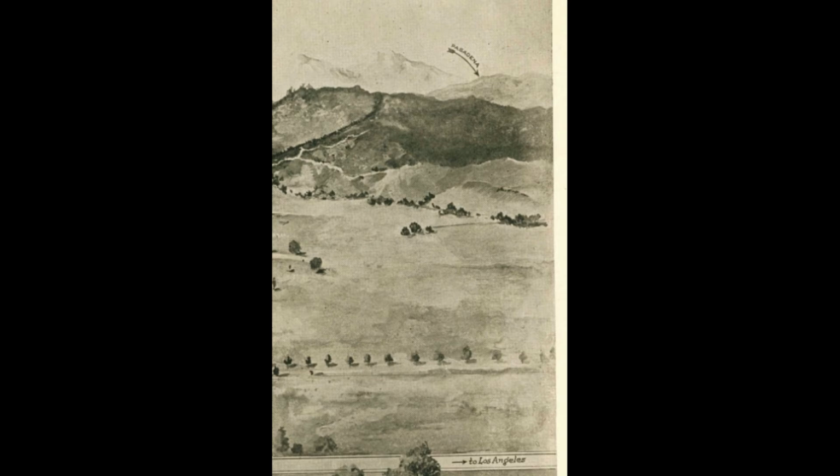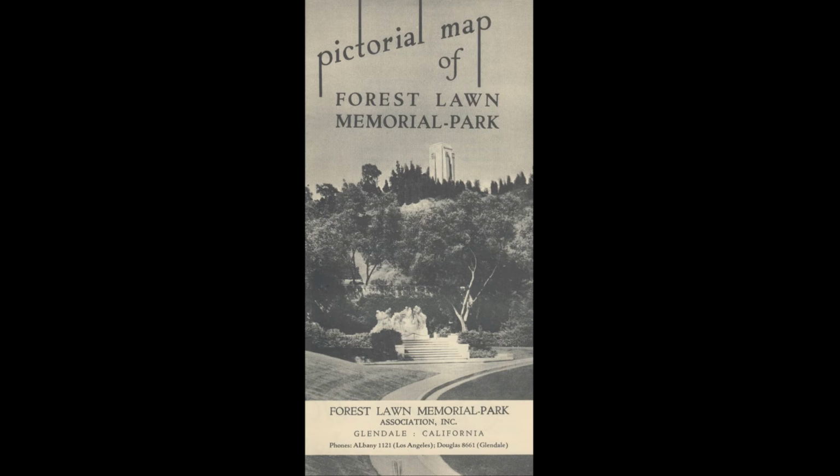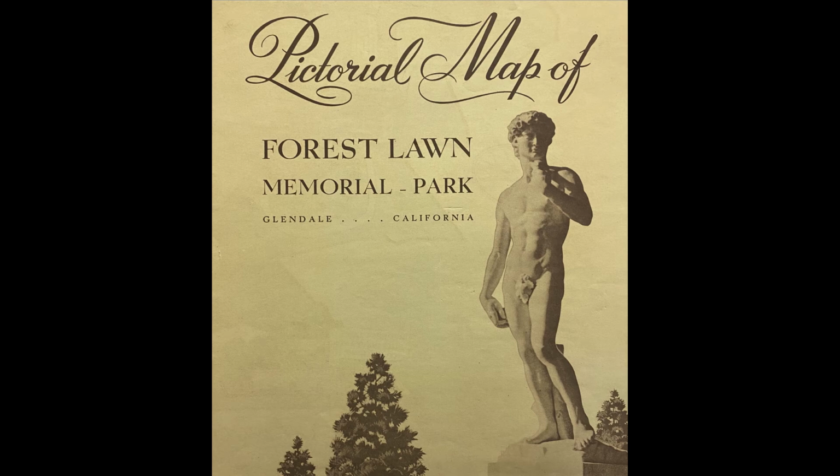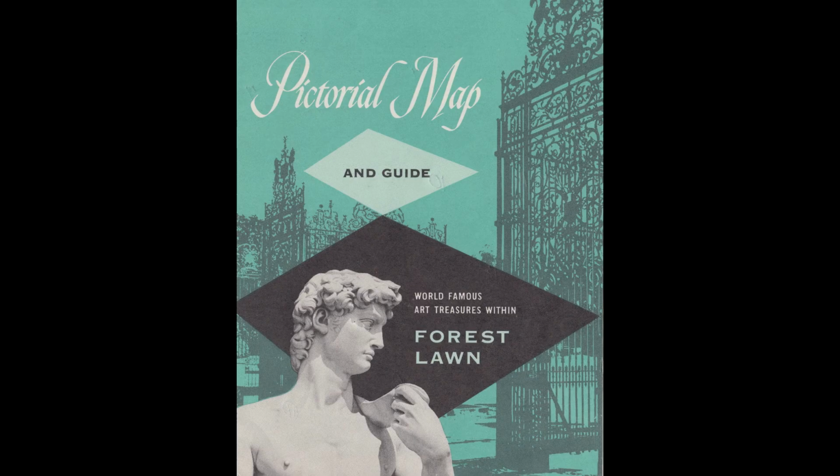Forest Lawn Glendale. However, the covers of these pictorial maps also changed drastically over time. The earliest map used a very muted monochrome palette with nature-inspired images. There is a gradual incorporation of color in the Forest Lawn pictorial map of 1947. By the 1950s, the cover debuted a mid-century style known as Googie.